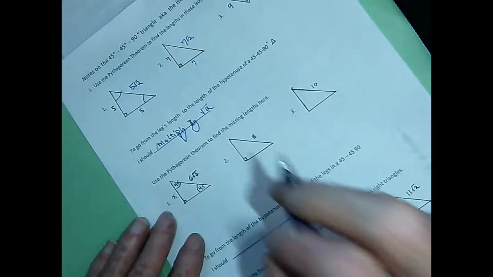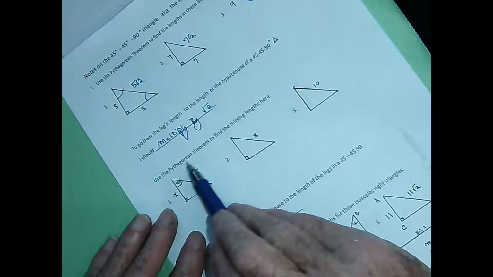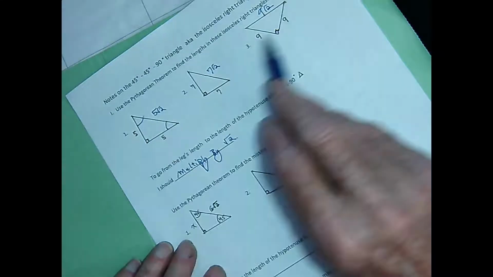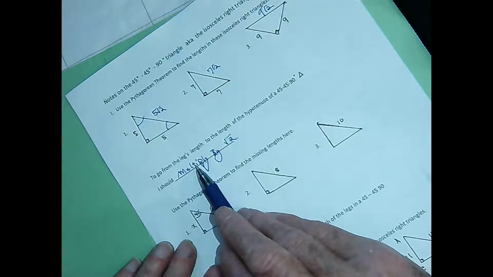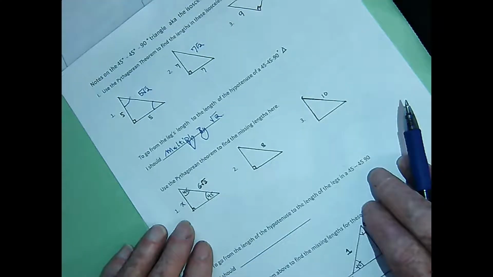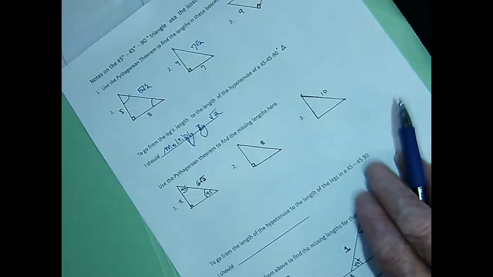And now we might be thinking, use the Pythagorean theorem to find the missing lengths. Here I'm given the hypotenuse. When we know the legs, it's pretty easy to come up with the hypotenuse. In fact, you just multiply by the square root of 2. But what if I knew the hypotenuse? What would I do to find out about the legs? I'm going to go through that motion. You might have an idea already, but we'll talk about a quick and clean way of doing it.